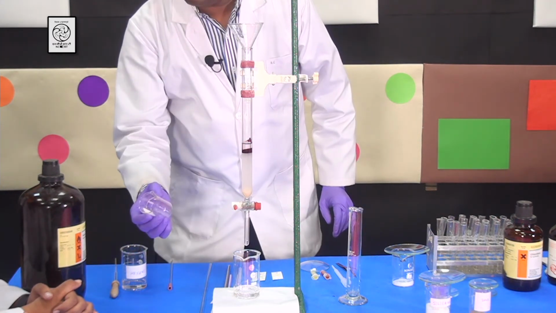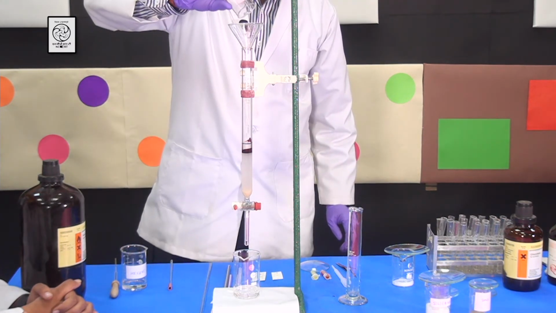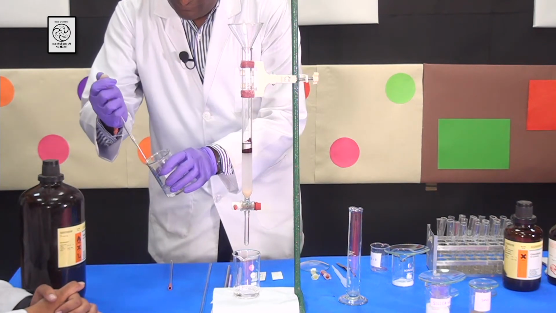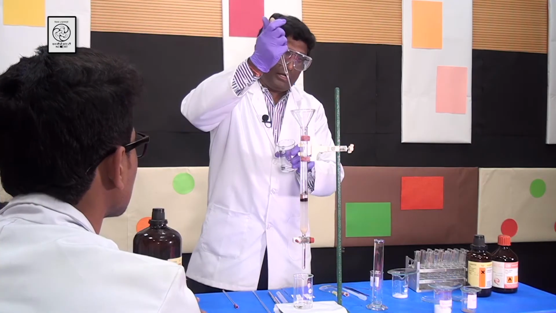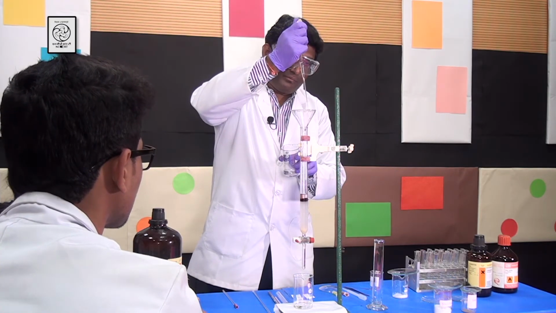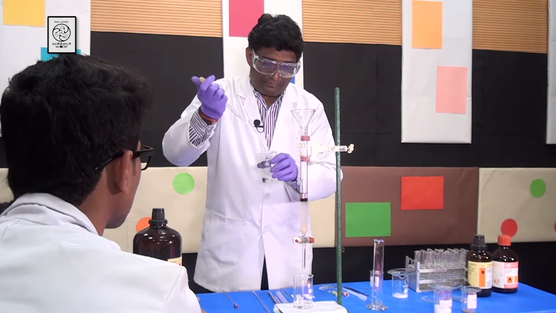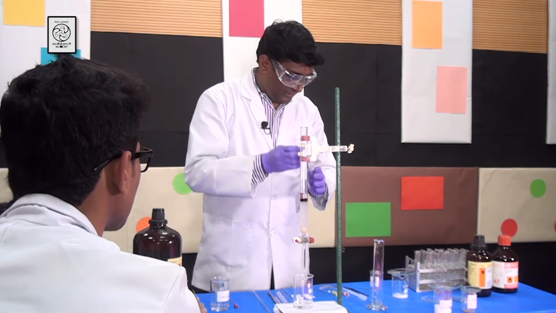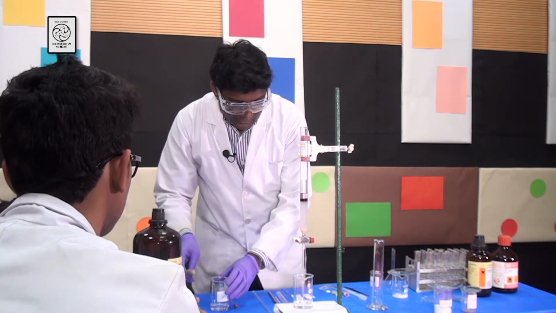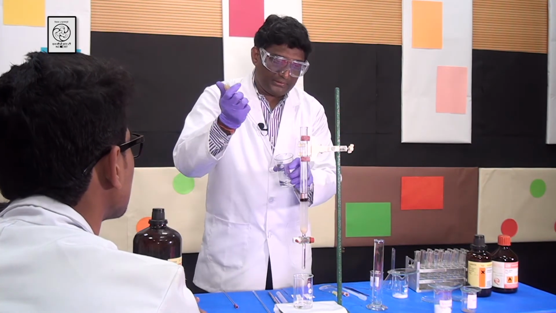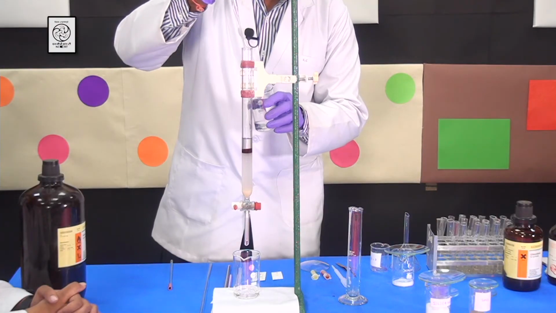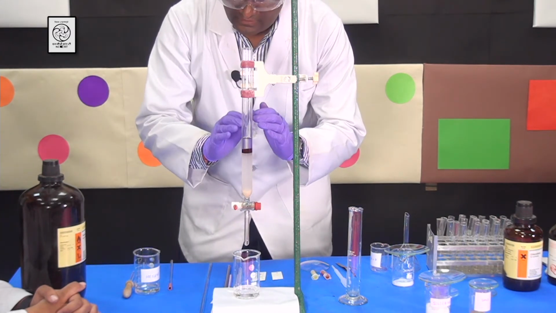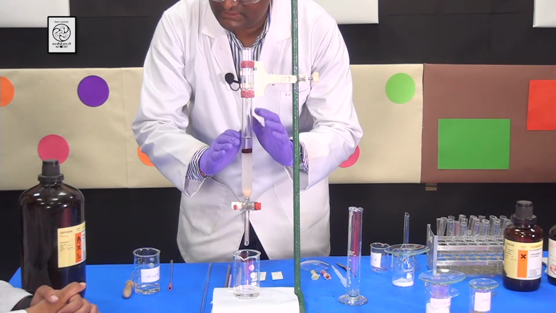So you can see that I almost finished all the mixture. Now I am going to take a little bit more hexanes and wash the funnel in case some compound is stuck to it. Then I am going to take out the funnel and wash the sides of the column using hexanes. Now you can see that the compound is nicely settled on the silica gel layer.